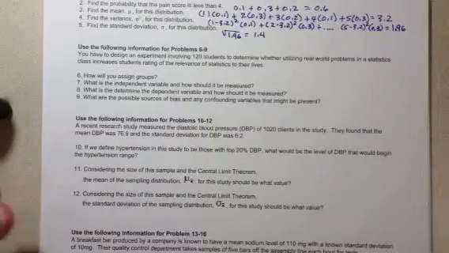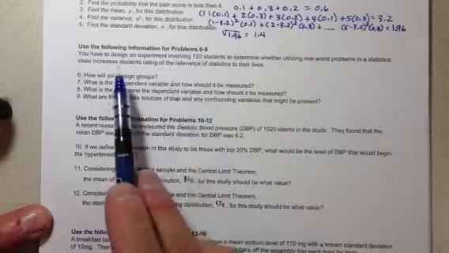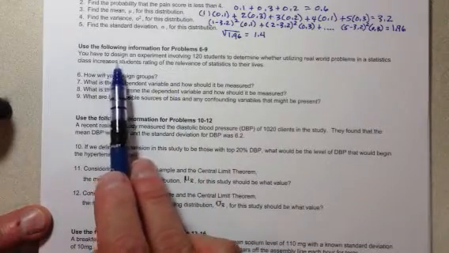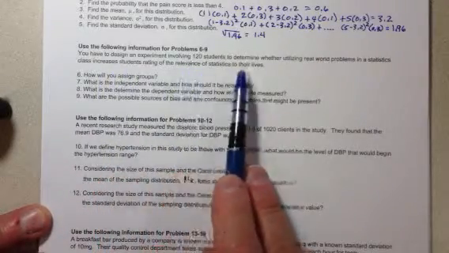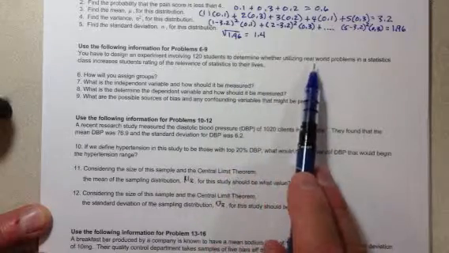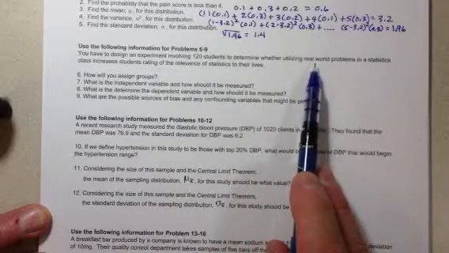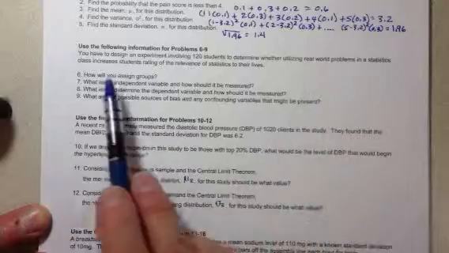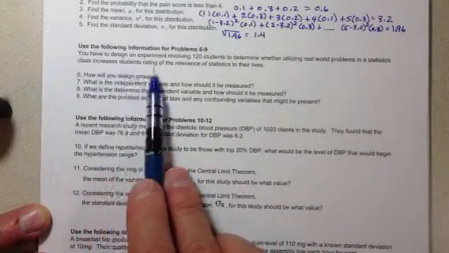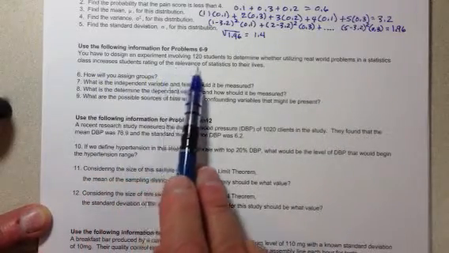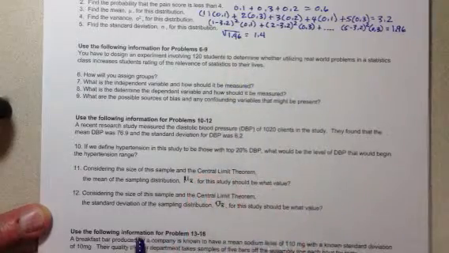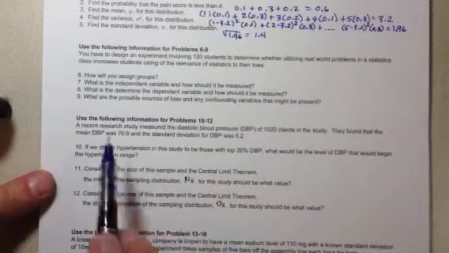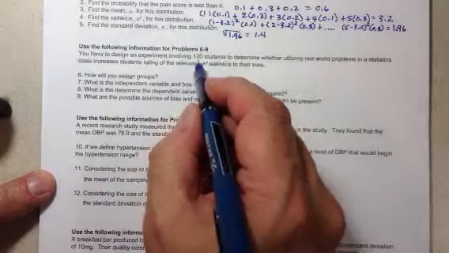The second set of problems in practice 2 for Against All Odds ask the following question. You have to design an experiment involving 120 students to determine whether using real-world problems in a statistics class increases students' rating of relevance of statistics to their lives. The first question is, how will you assign the groups?